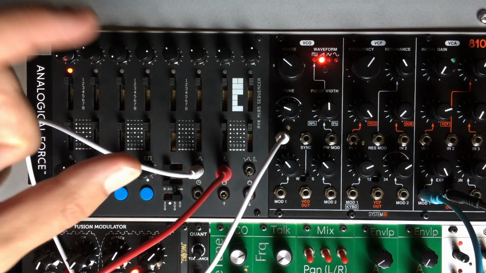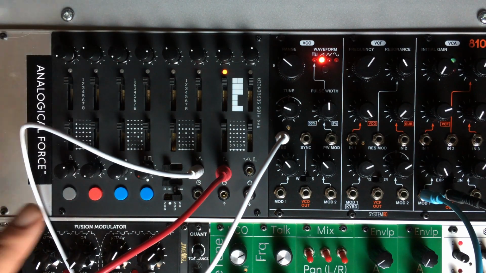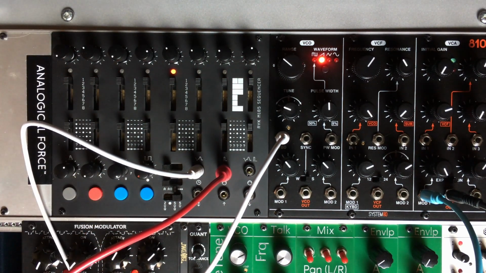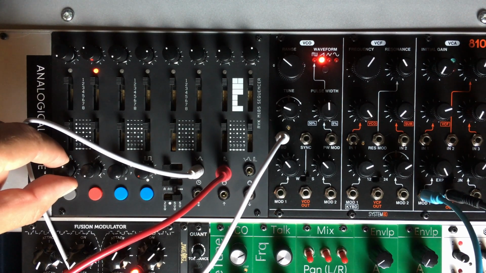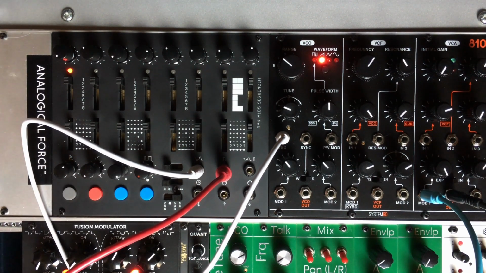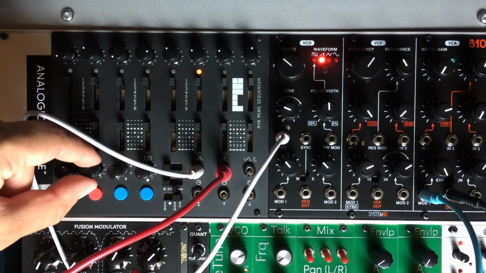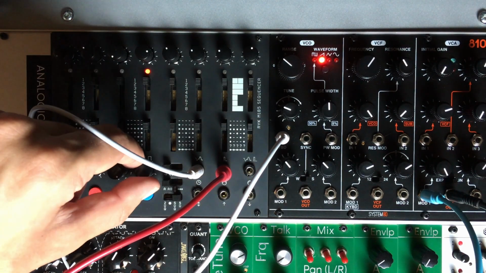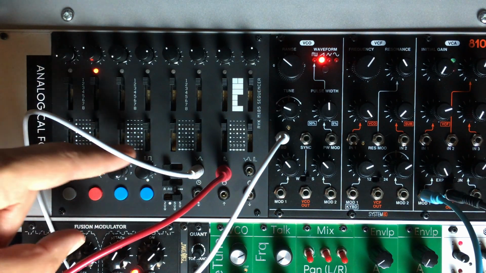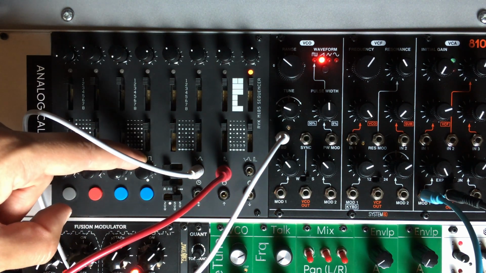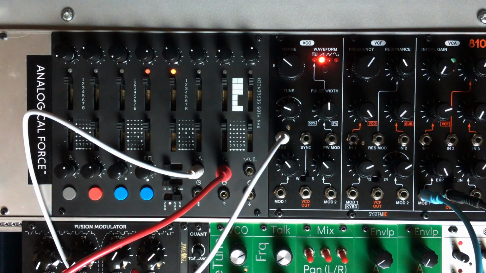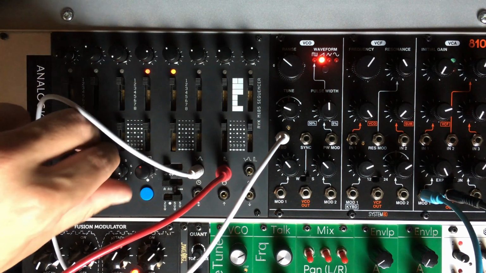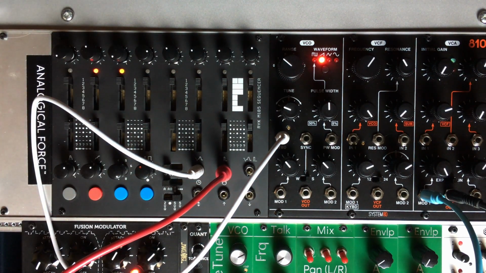Yeah, you can hear a little bit of slew, because I have the portamento knob up a little bit. So here is our clock. You can start, stop. You can add some glide. You can change here the gate length. And here I can change the number of steps. It's pretty standard analog sequencer behavior, let's say.